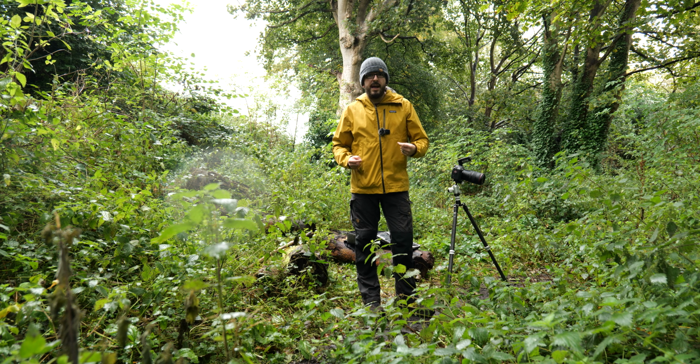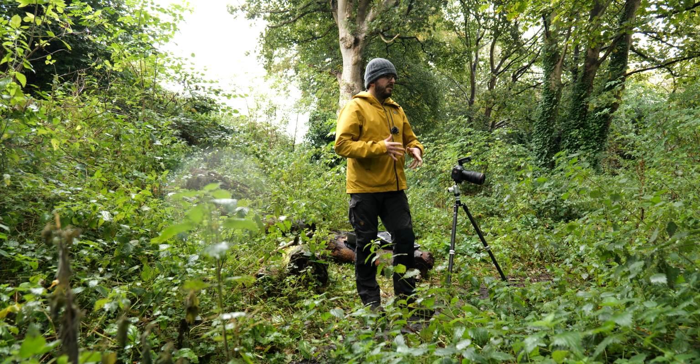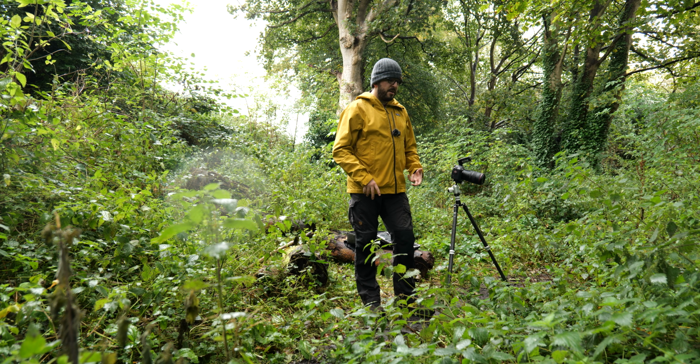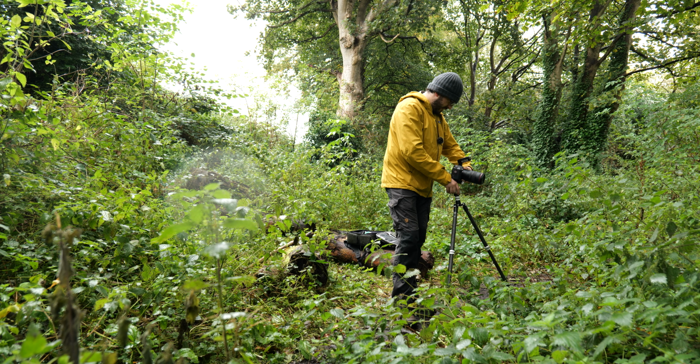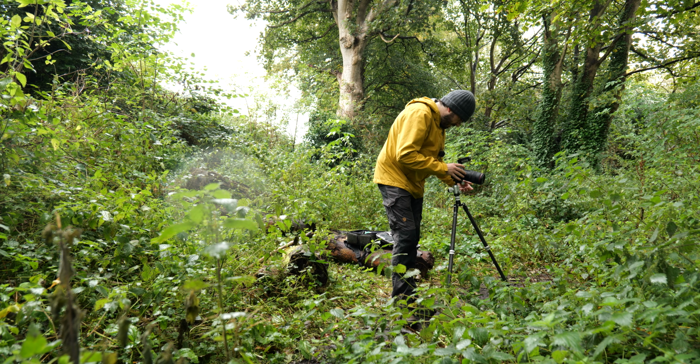So if I use a wide aperture like f2.8, they're going to fall into nice out of focus foreground, hopefully going to look really nice. So I'm just slightly adjusting my composition. It is slightly swaying. I'm going to go autofocus.